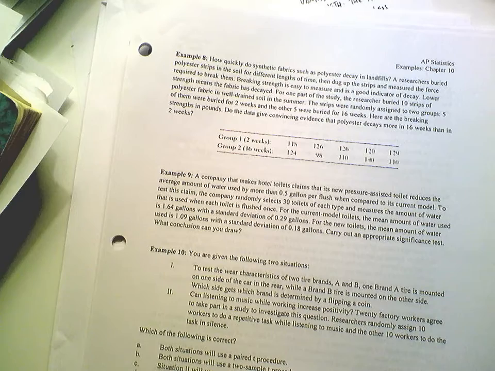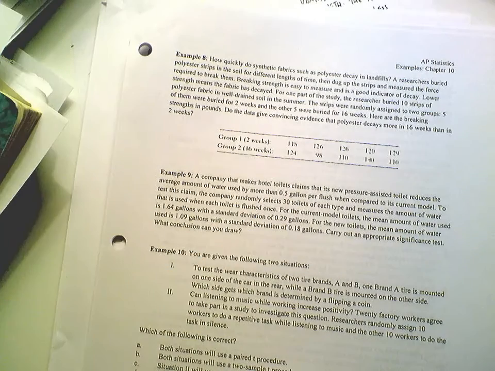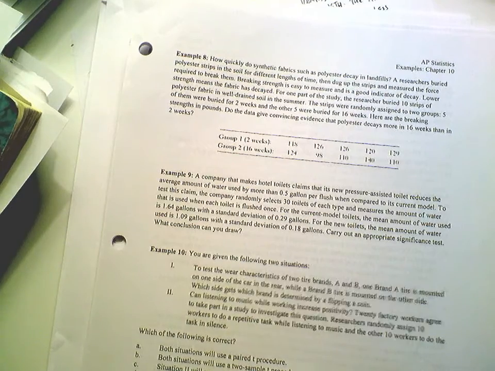And so we're going to run a significance test. By the way, we'll run it at alpha equals 5%, as we've done so many times, to see, does this new pressure-assisted toilet really meet the claim that it uses half a gallon less per flush than the current model toilet? So let's talk through a couple things.